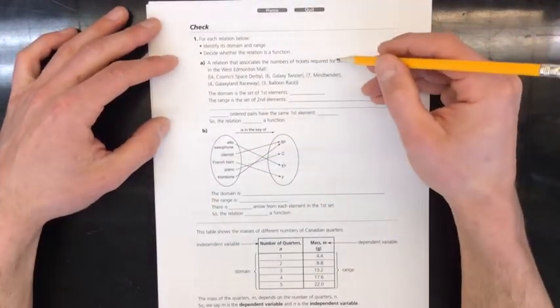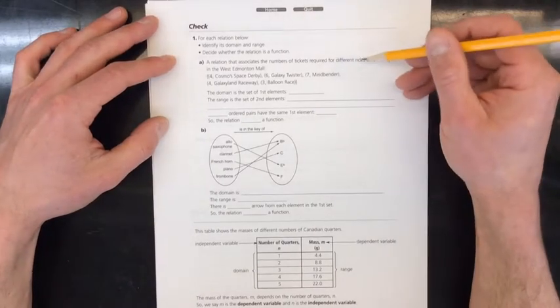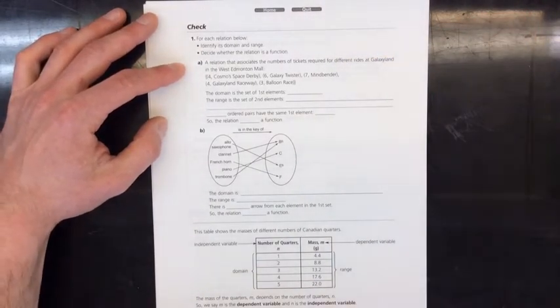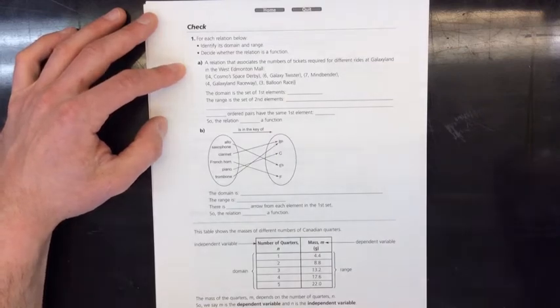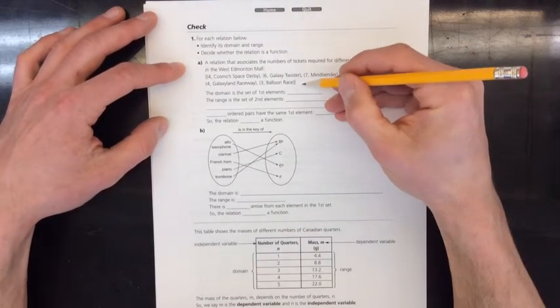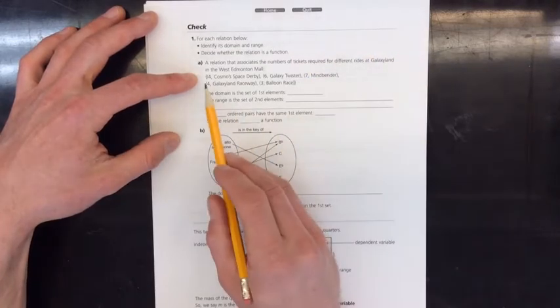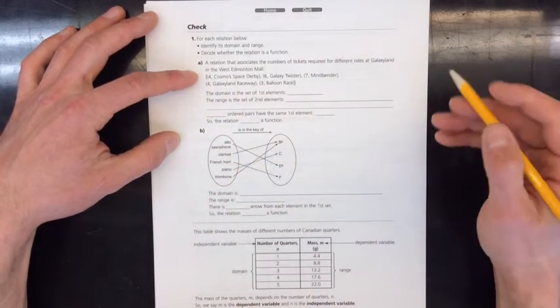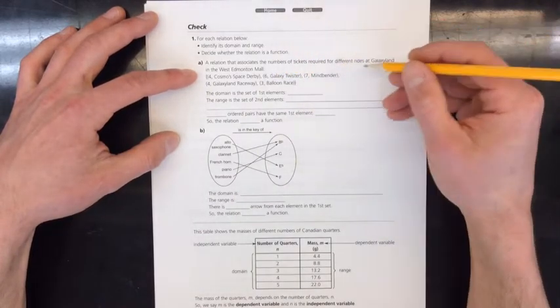So a relation that associates the number of tickets required for different rides at Galaxyland at the West Edmonton Mall is shown. And these are shown as ordered pairs. So you require 4 tickets to go on Cosmos Space Derby, so on and so forth.